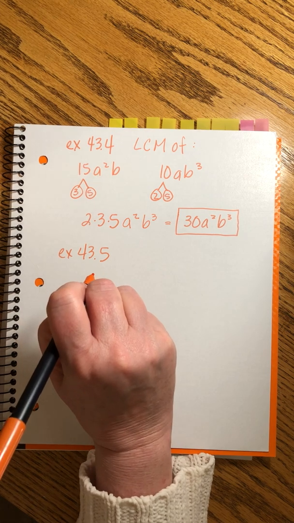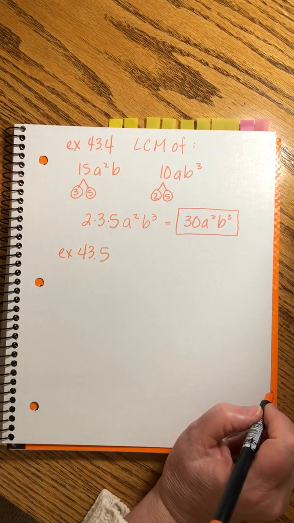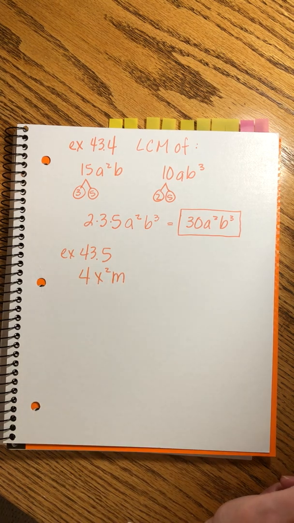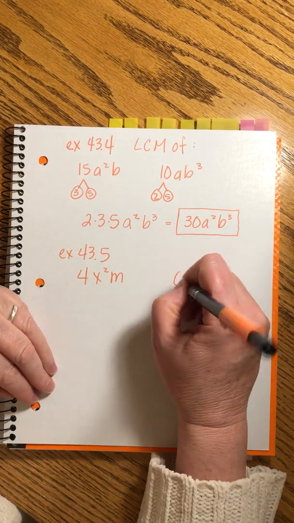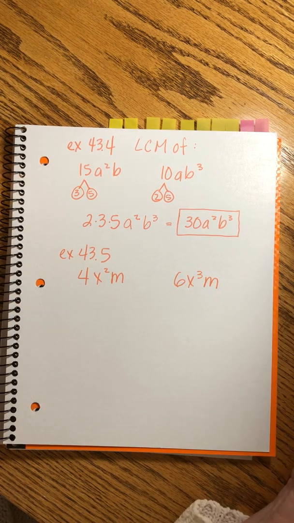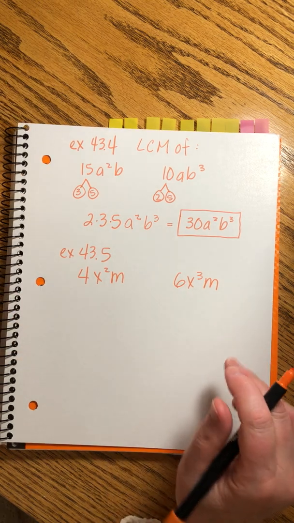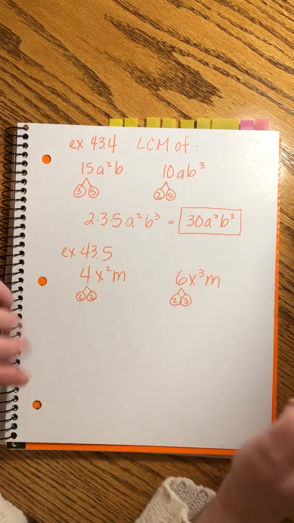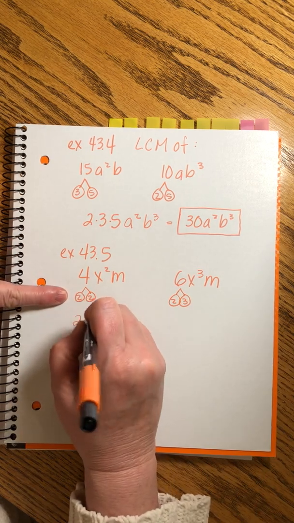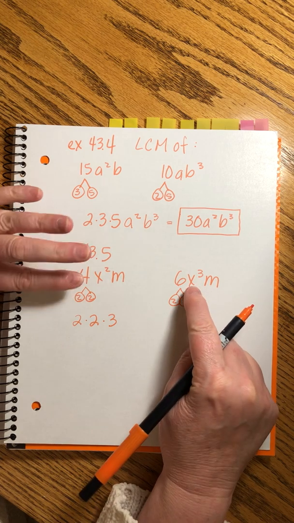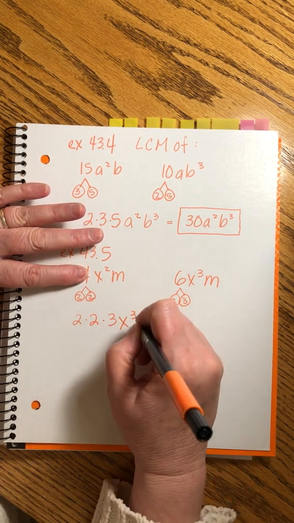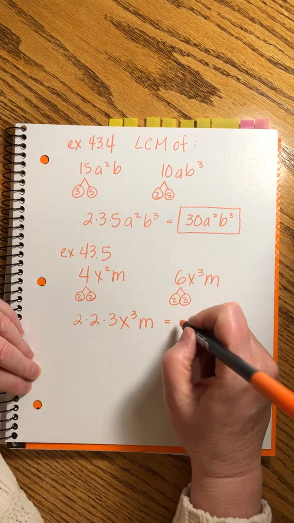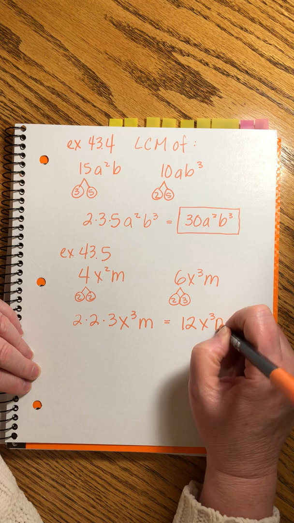We're finding the LCM of 4x squared m and 6x cubed m. Again, your brain might be able to just look at that and come up with an answer. I'm going to break it down. 2 times 2, 2 times 3. So now my LCM equals, I need to have 2 2s and 1 3. That includes everybody. We take the highest exponents. And this would equal, when I multiply through the numbers, 12x cubed m is our final answer.